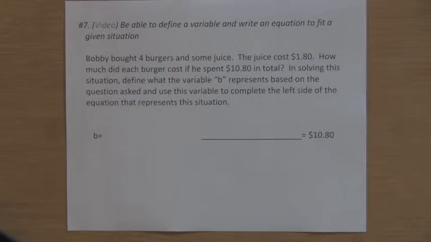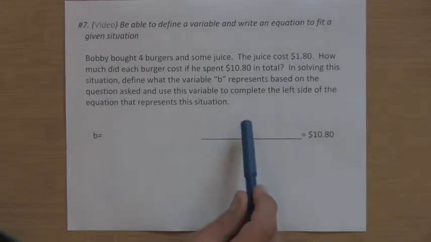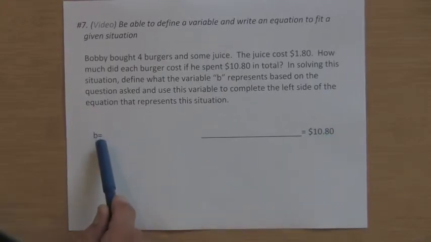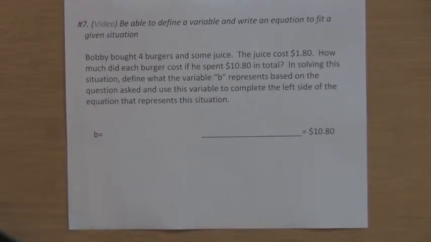In solving this situation, define what the variable b represents based on the question asked, and use this variable to complete the left side of the equation that represents this situation. So here's your equation. You have to write something here that equals $10.80 and define what the letter B represents, and it's what the question asked.